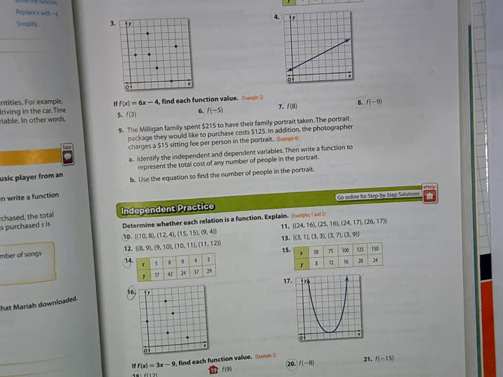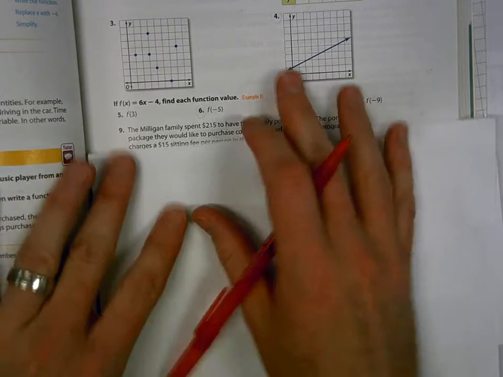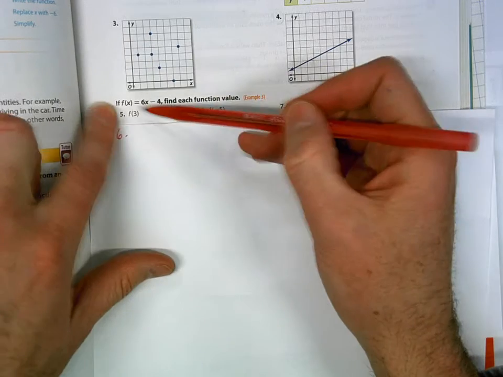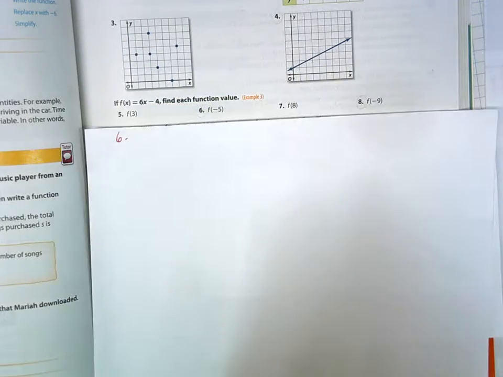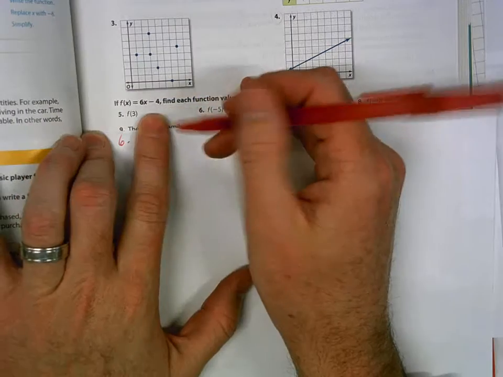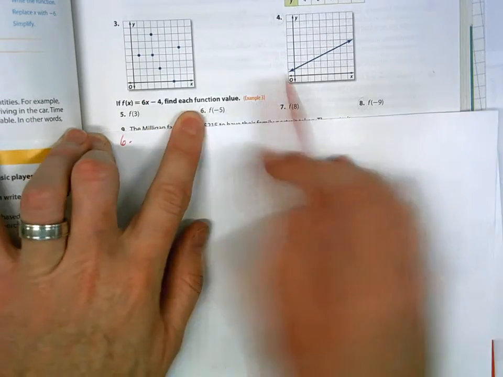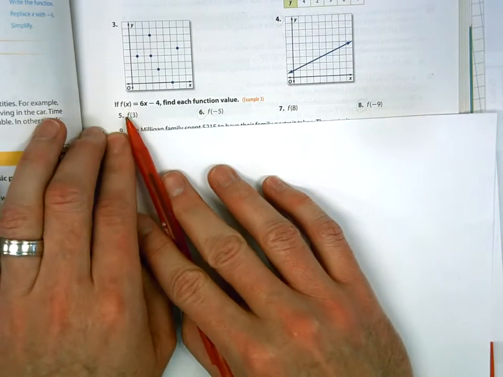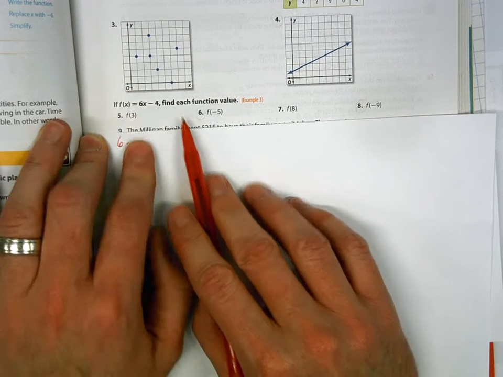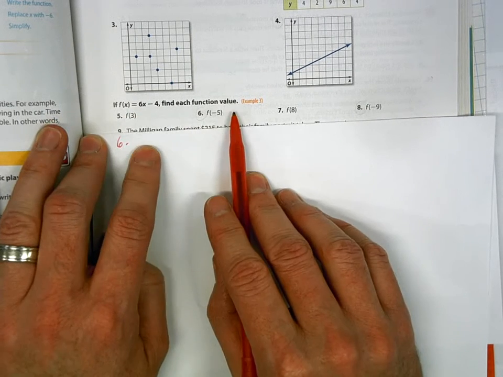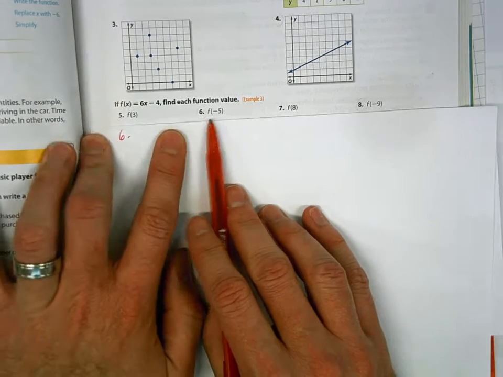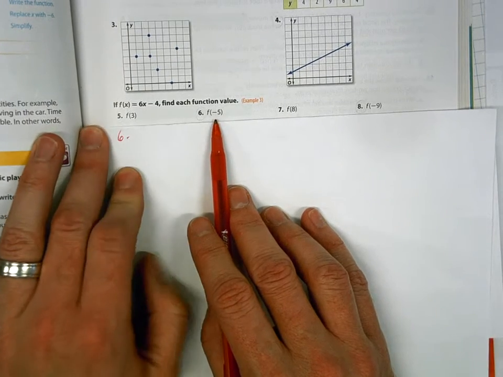The directions say, look how it is in function notation: if the function of x is equal to 6x minus 4 with the function rule, find each function value. Here's ultimately what it's saying: what happens when x is negative 5.